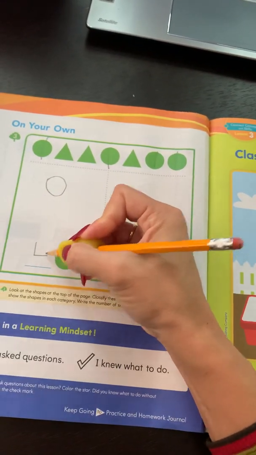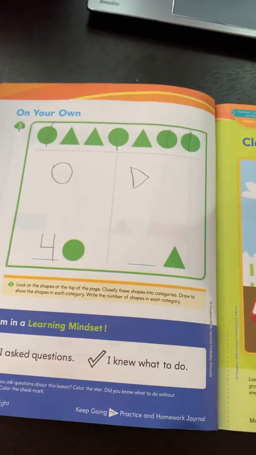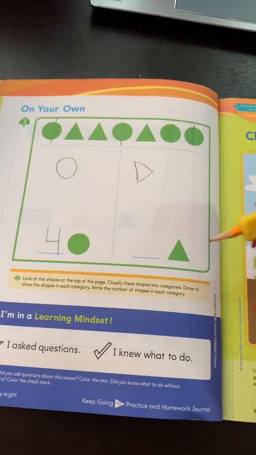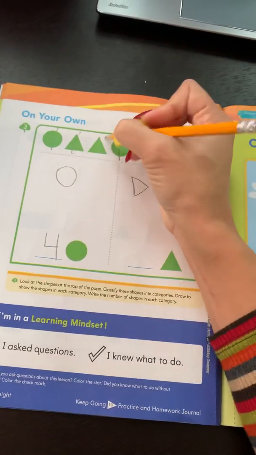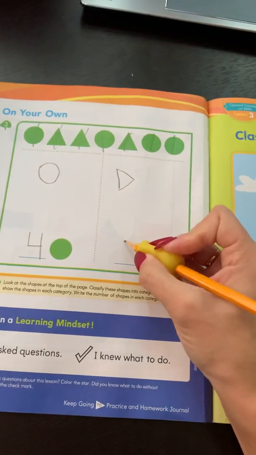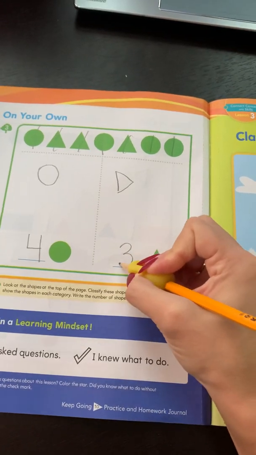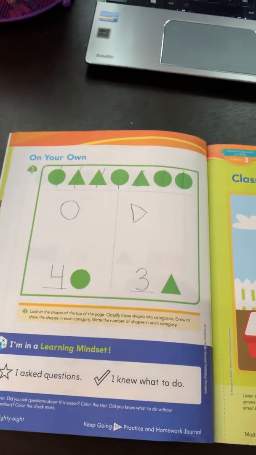1, 2, 3, 4 circles. Down, across, go down once more. That is how you make a 4. Triangles. 1, 2, 3. Around a tree, around a tree. That is how you make a 3.